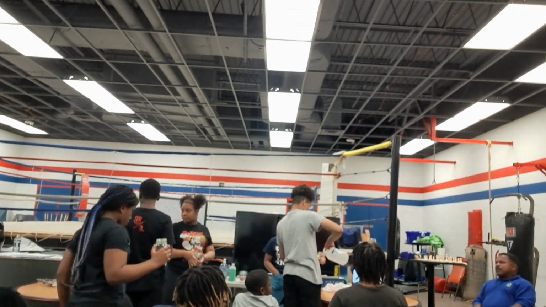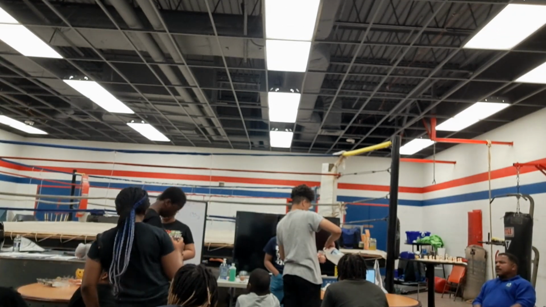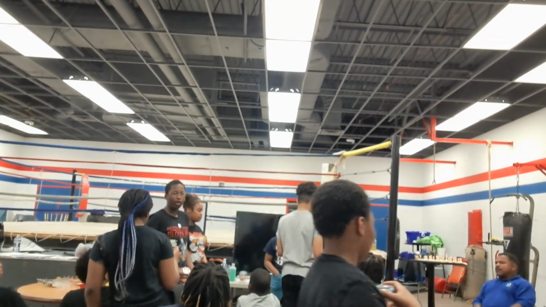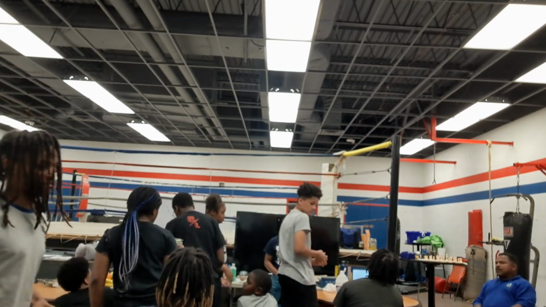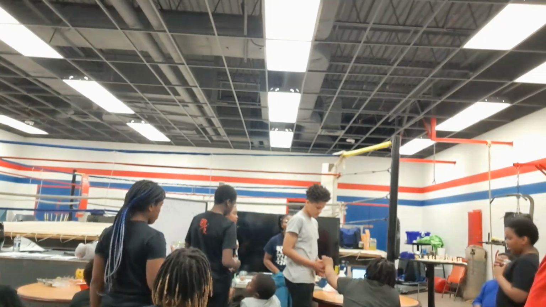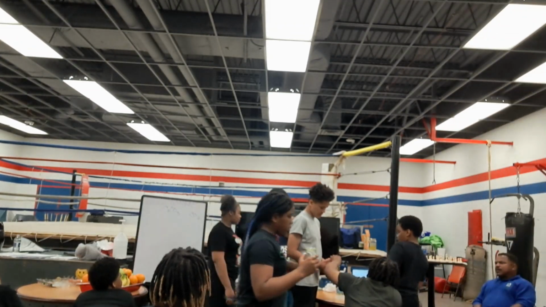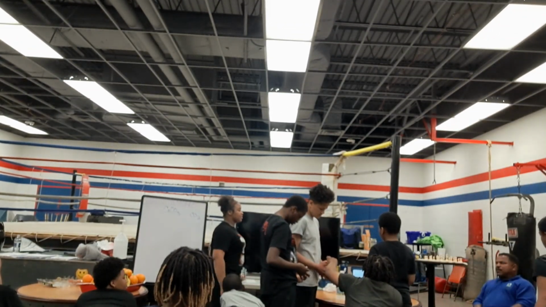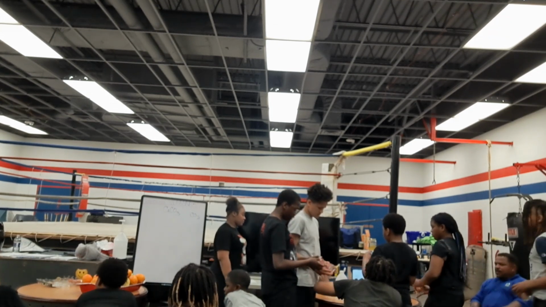Oh, wait, we're gonna put the vinegar in here now. And what must the scientists do after they put something in the container? Label it. I'm gonna label it R2D2.